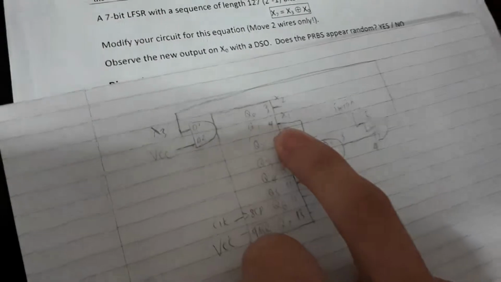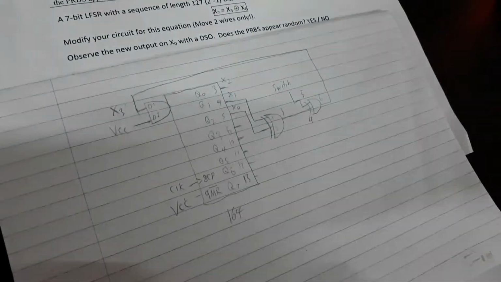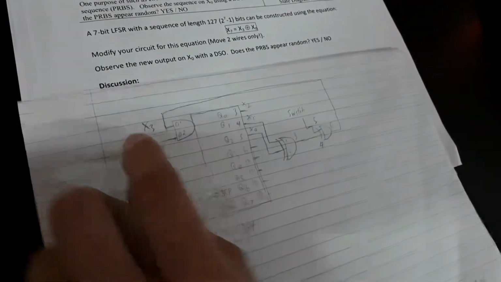Q0 will be X2, which is pin 3, and X1 will be Q1, which is pin 4, and X0 will be Q2, which is pin 5. So what is your X3? It will be D1. Okay. Alright. Okay, you show the state diagram, right?